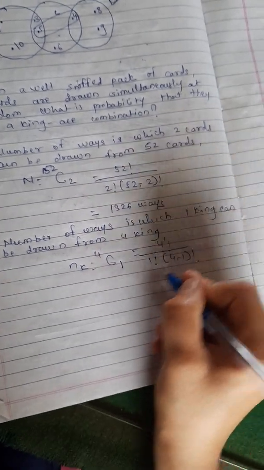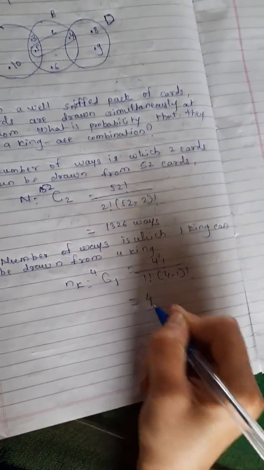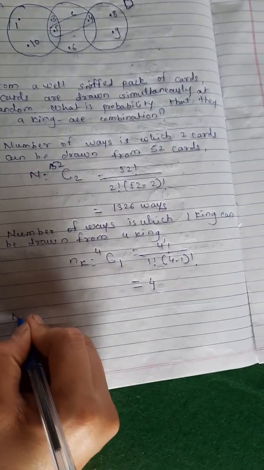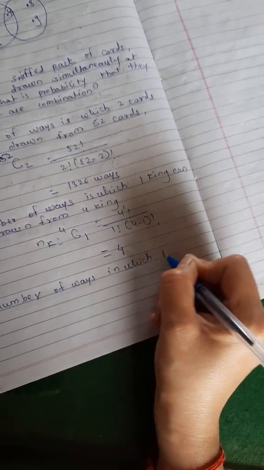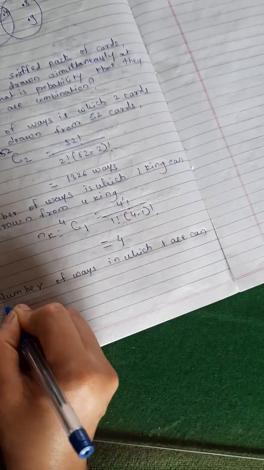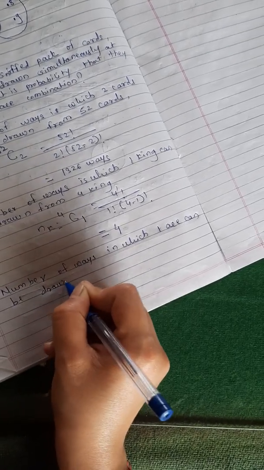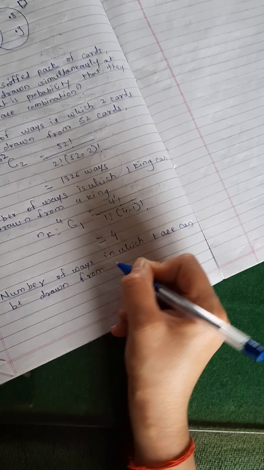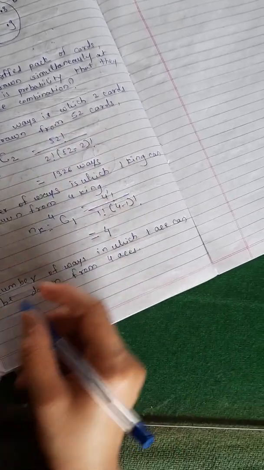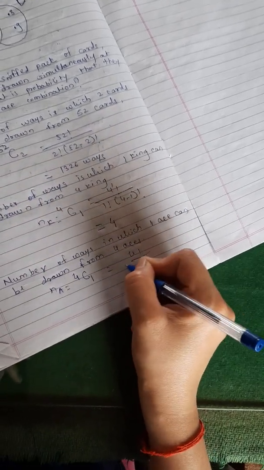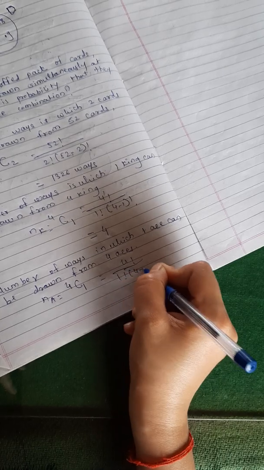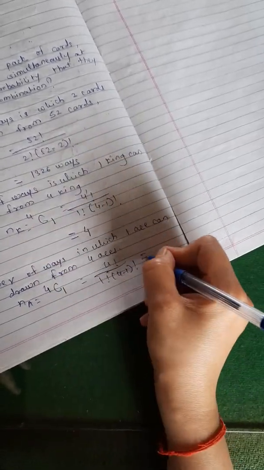So by solving it we can write it is 4. Now next is number of ways in which one ace can be drawn from 4 aces. So it is from 4, 1 is drawn, it is 4 factorial by 1 factorial into 4 minus 1 factorial. So its value is again 4.